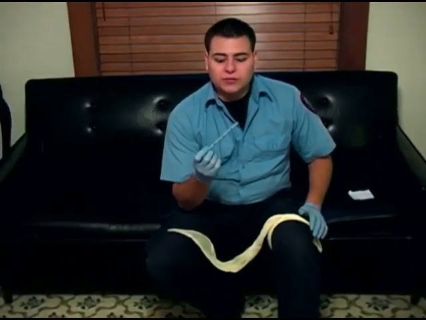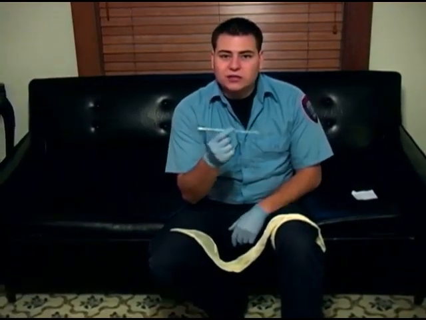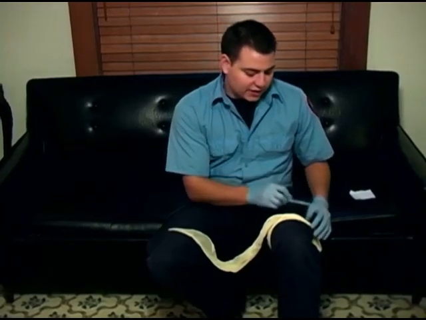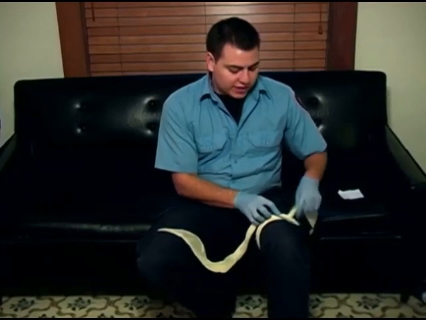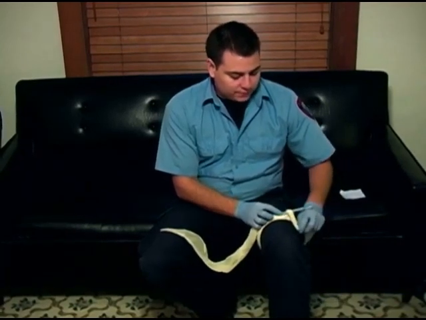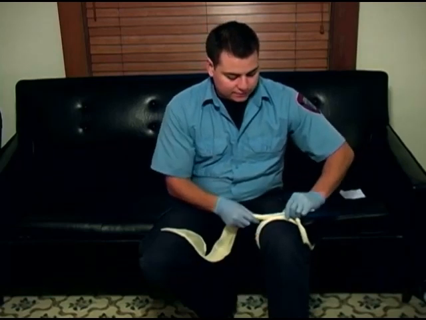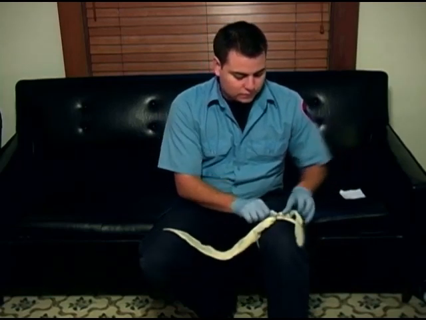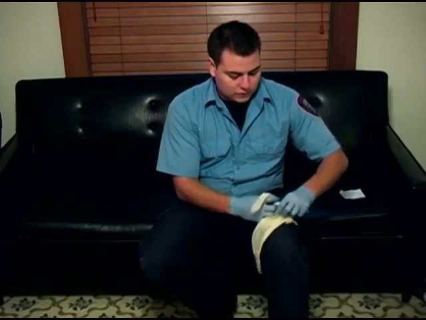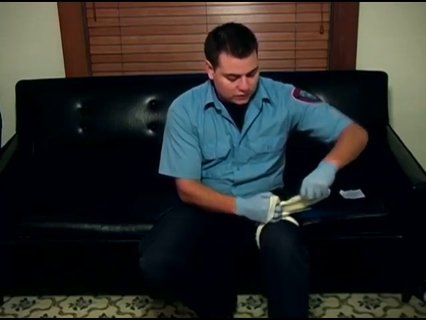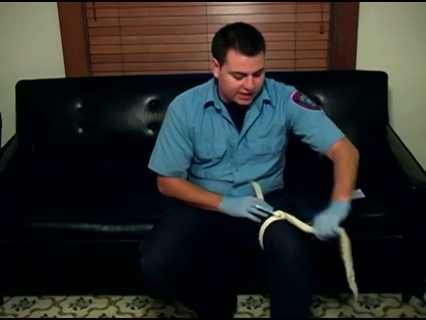Next, you want to use something. I'm going to use a pencil for this. You can use a pen, anything long, a little bit hard. You can even use a stick. Just set it right over the injury site. What you're then going to do is just wrap the ends around like this, and give it another tie here. This is just tying it in place.